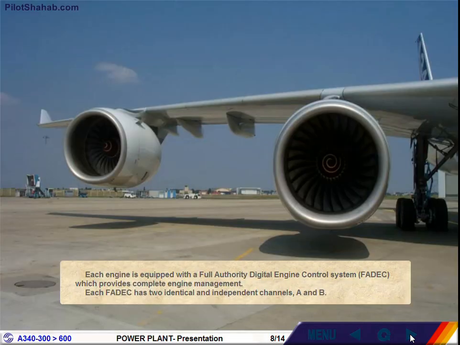Each engine is equipped with a full authority digital engine control system, FADEC, which provides complete engine management. Each FADEC has two identical and independent channels, A and B.